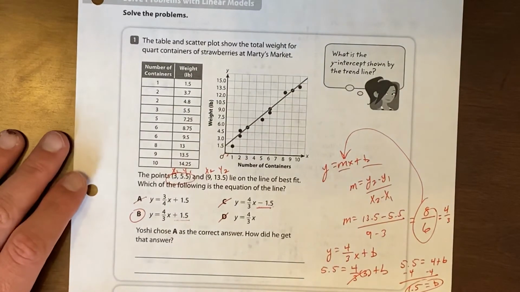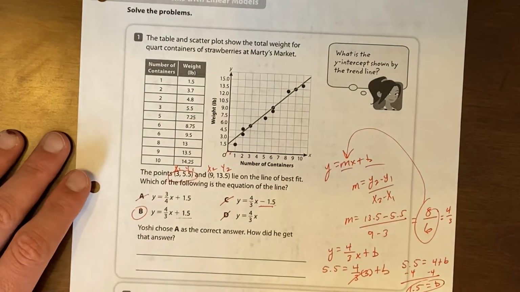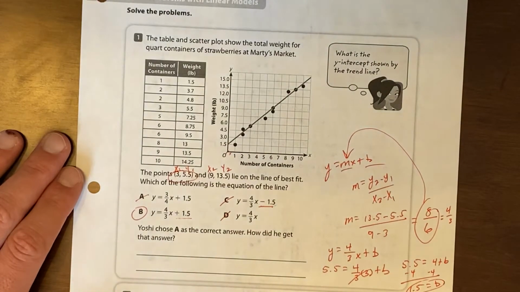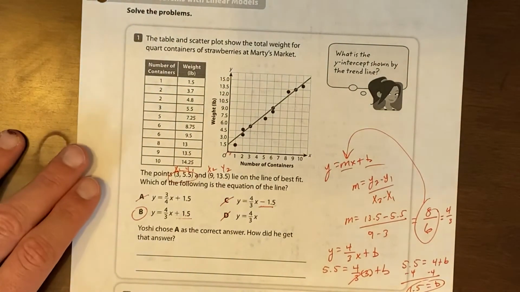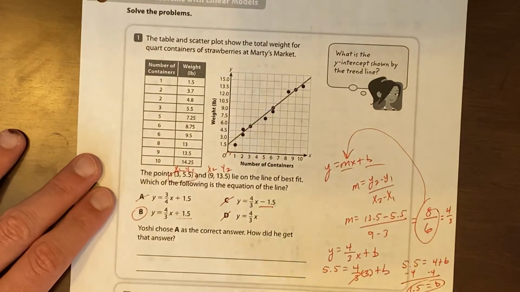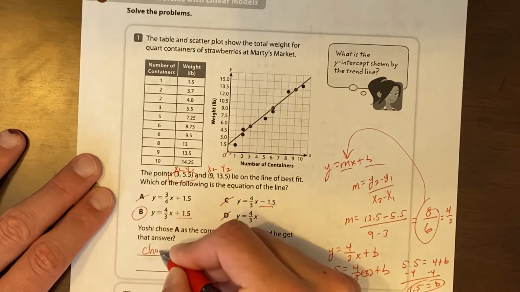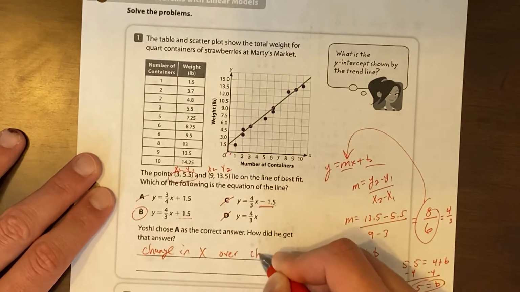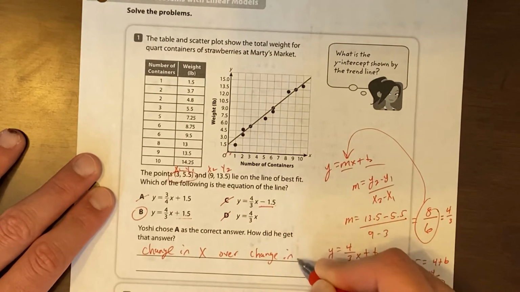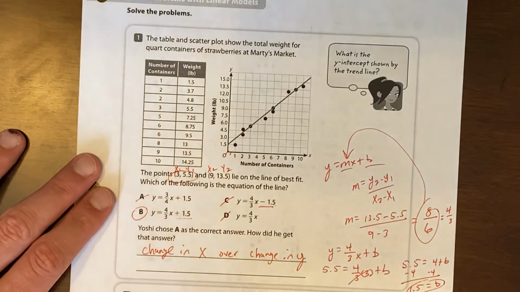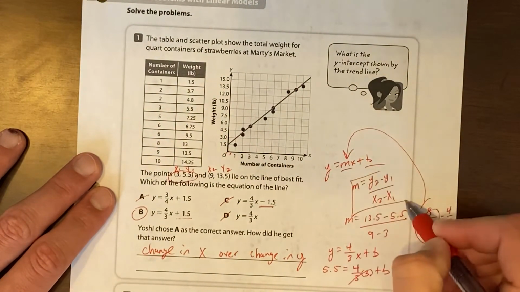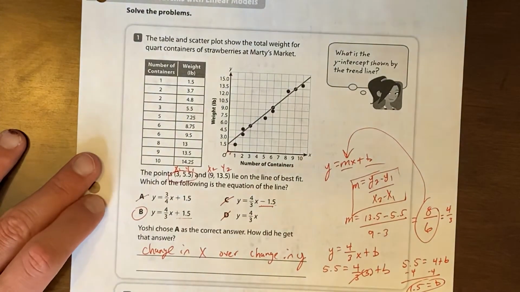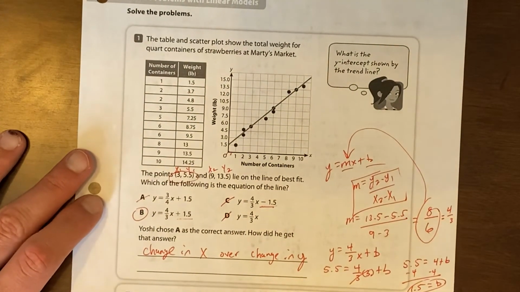All right, Yoshi chose A as the correct answer. How did he get that answer? Well, if you notice, our slope on A is 3/4. So probably what happened here is Yoshi accidentally did change in x over change in y, instead of doing our slope formula, change in y divided by change in x. That's more than likely what happened there, okay?